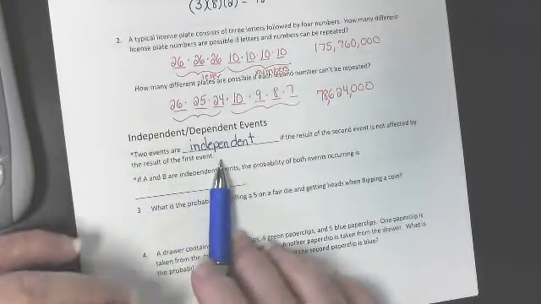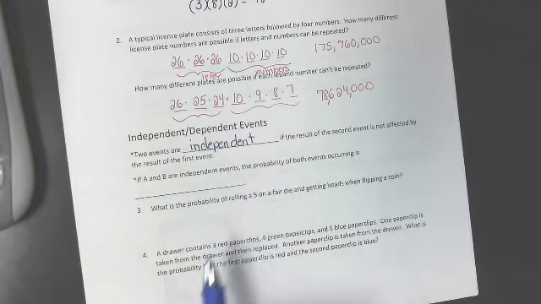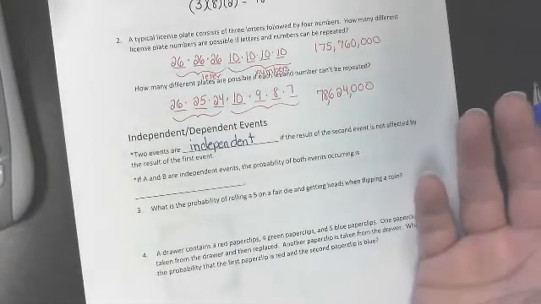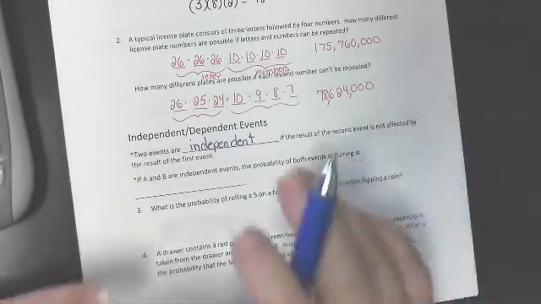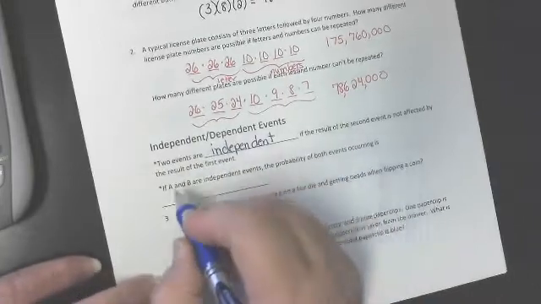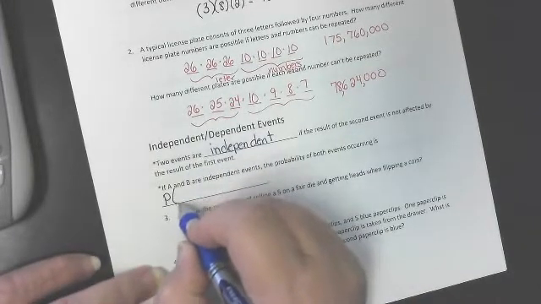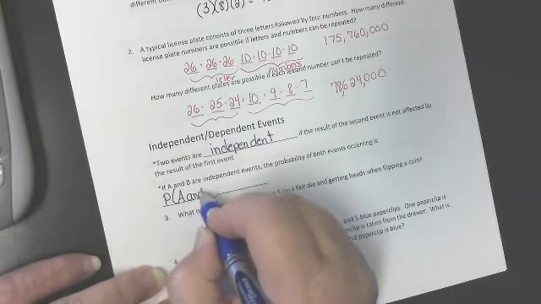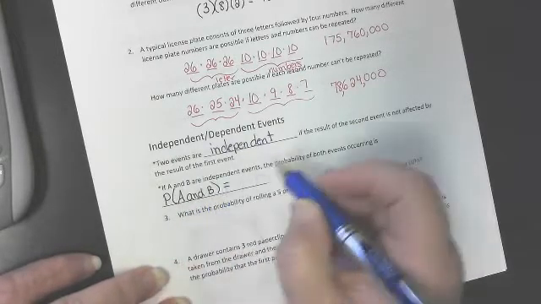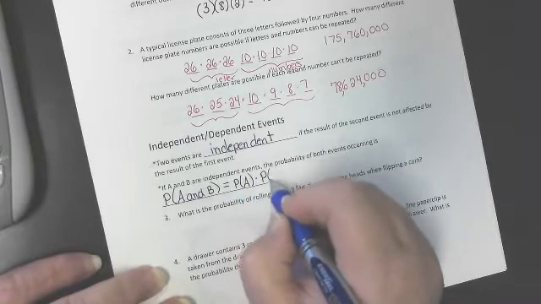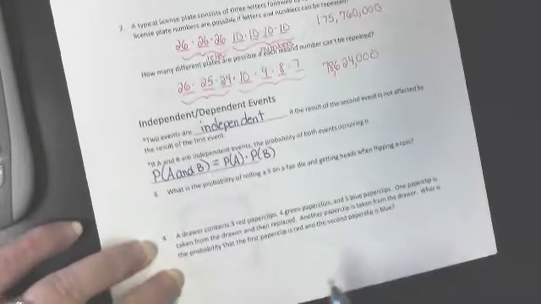So, for example, flipping a coin and rolling the dice. The answer I get rolling the dice has nothing to do with flipping the coin. Those are totally separate. So here's the rule for those. If events are independent, the probability that A and B occur is the probability of A times the probability of B.